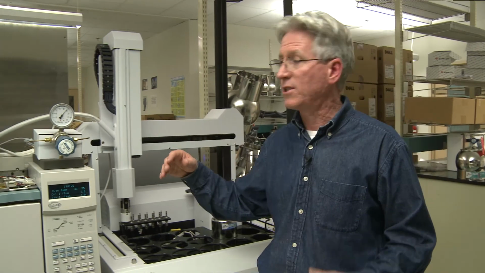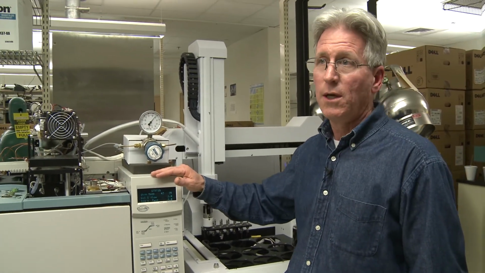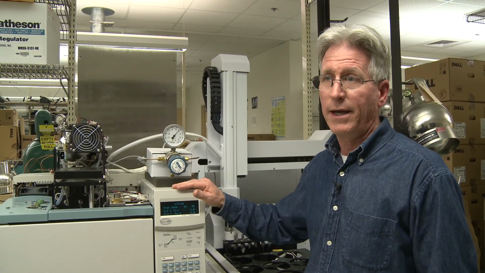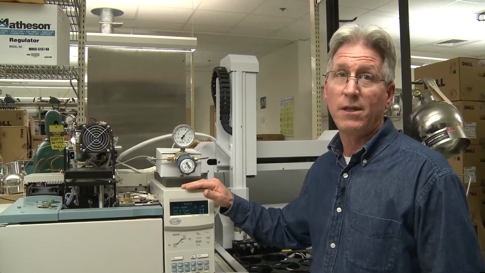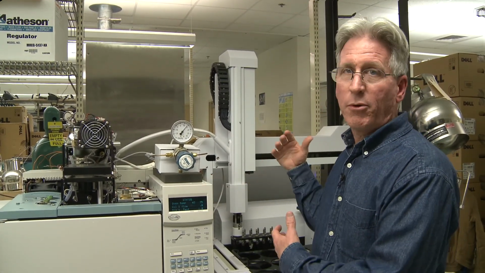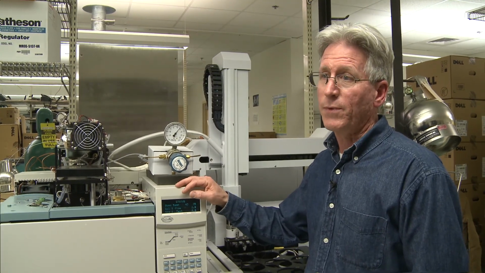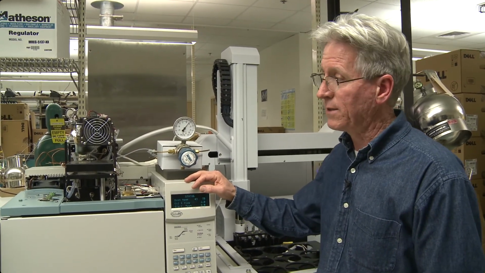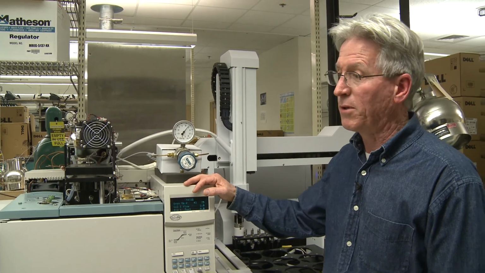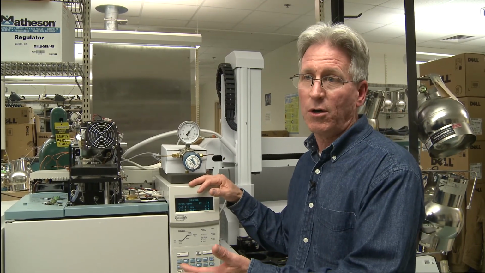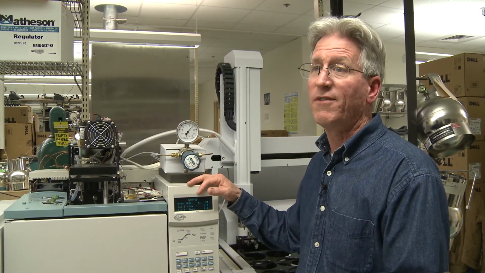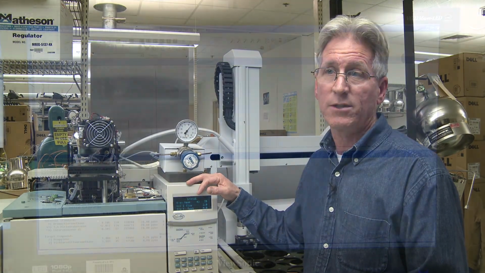Our analytical system in this particular situation is a GC mass spec, a gas chromatography mass selective detector. We start out by pre-concentrating an aliquot of the air sample out of each canister, and then we run it through the GCMS. When the analysis is completed, we will have an end result of a chromatogram showing all the VOCs inside that particular air sample.